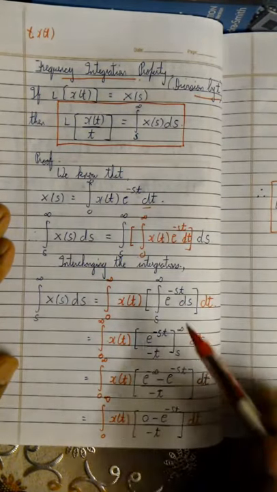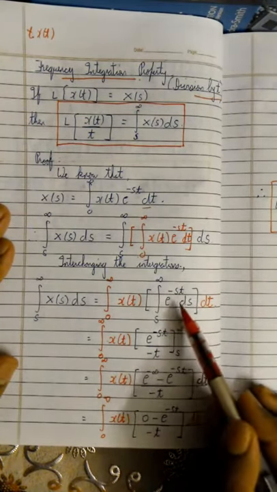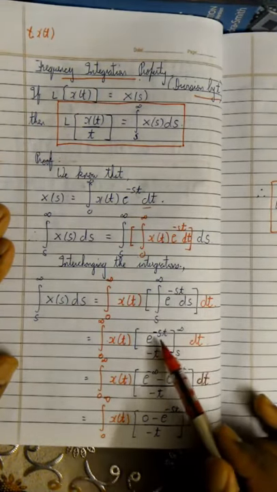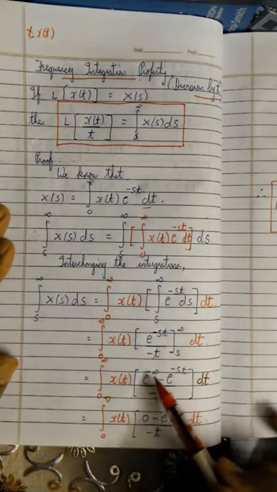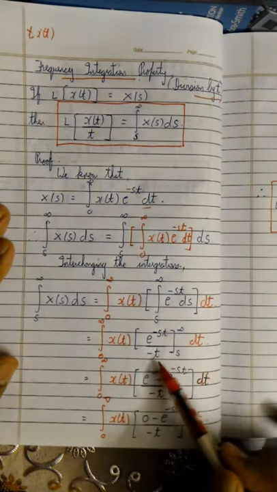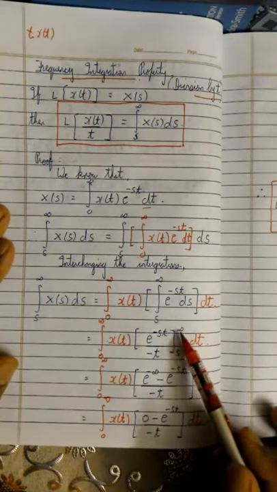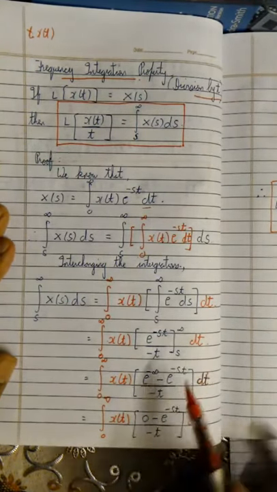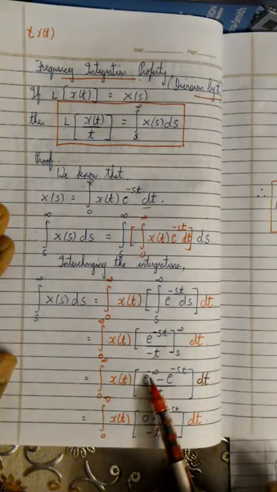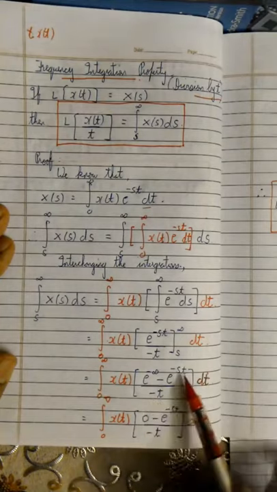I only need to integrate this part with respect to s. While integrating, s is my variable and t is my constant. So I will get e raised to minus st by minus t. So the integral from 0 to infinity of x of t into e raised to minus st by minus t from s to infinity dt. Now substitute the limits, infinity and s. At infinity it becomes e raised to minus infinity, minus, at s it becomes e raised to minus st by minus t, dt.